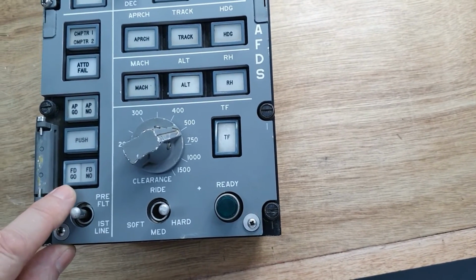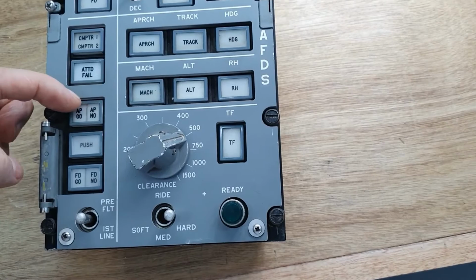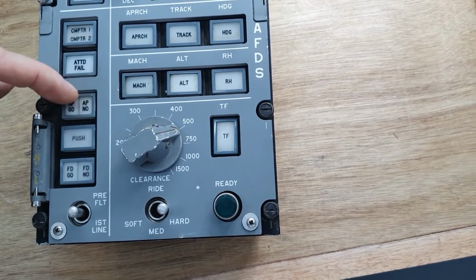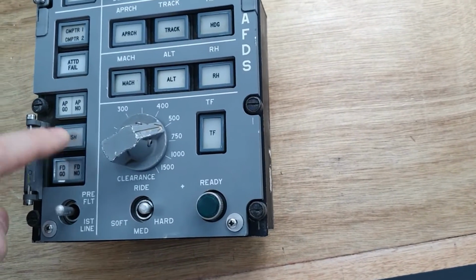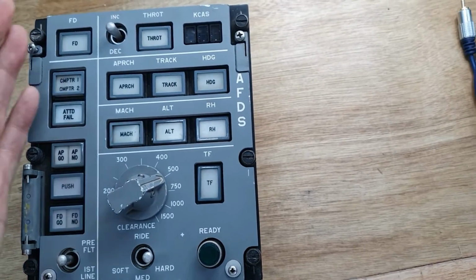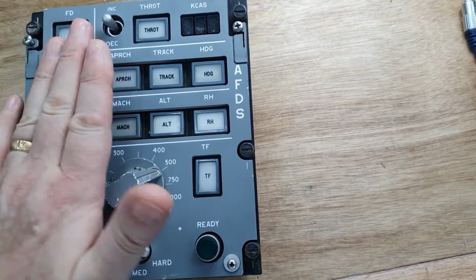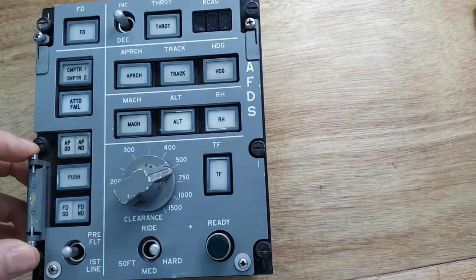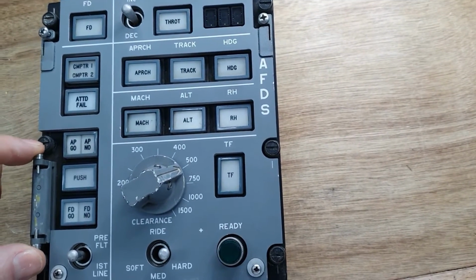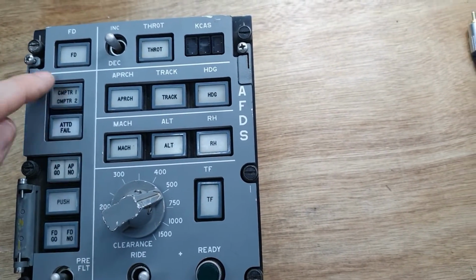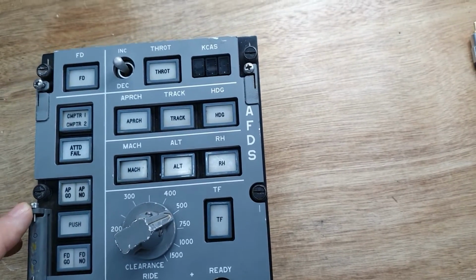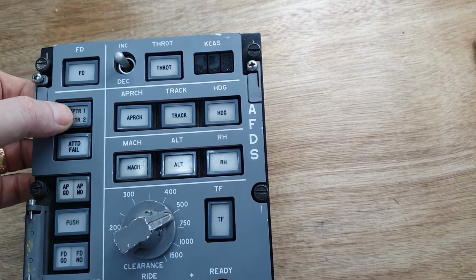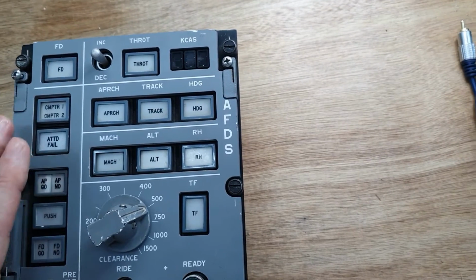You've got flight director, go or no go, autopilot, go or no go, push to test. There should be a door that goes on here actually, but the door hinge was broken when I got it, so I leave it off because I like to see these anyway, but this area is normally covered up. You've got computer 1, computer 2 and various other things.